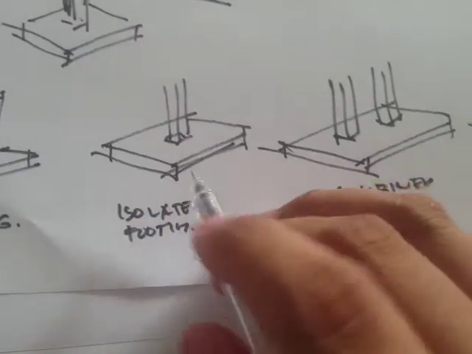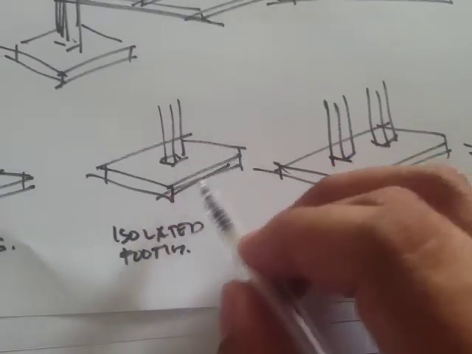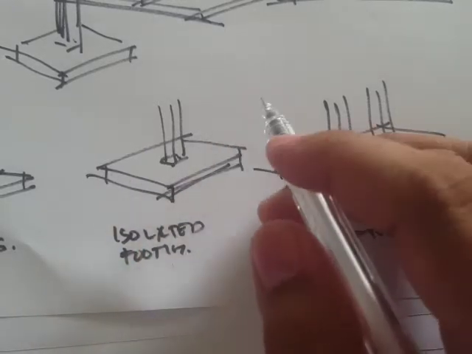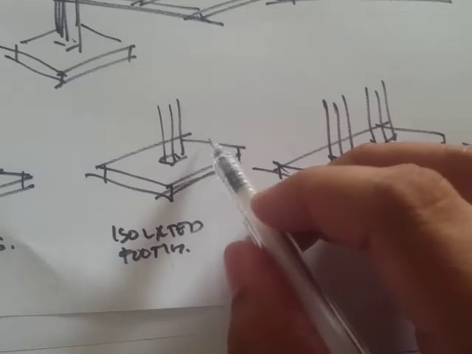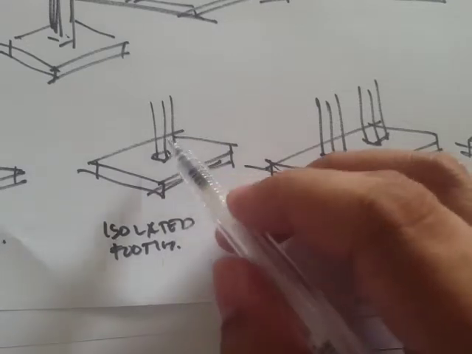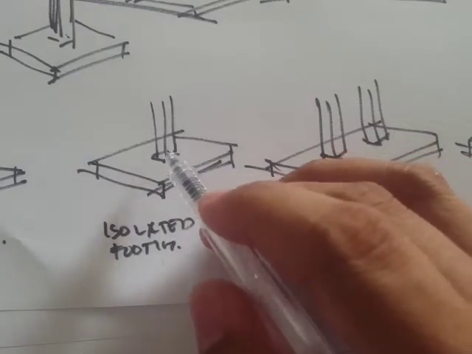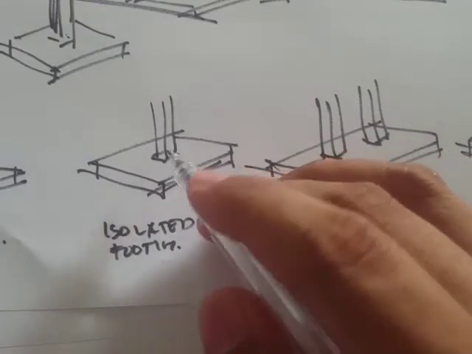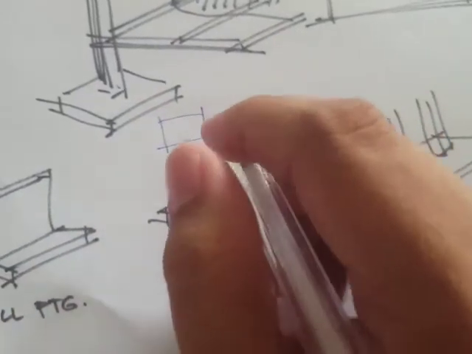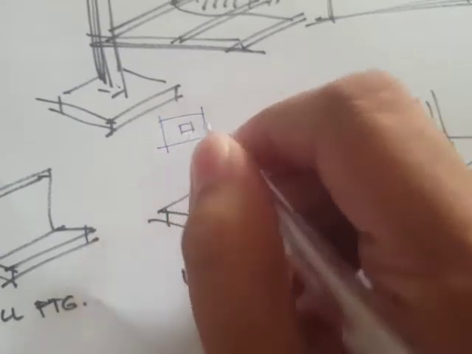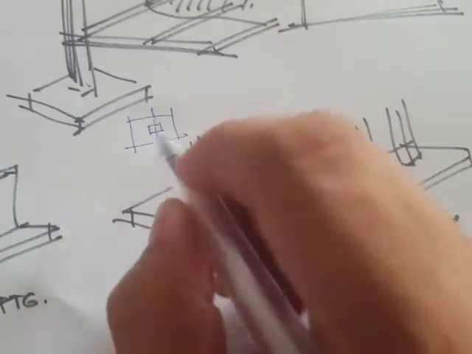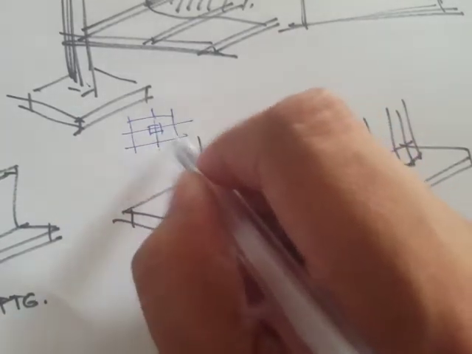For isolated footings, this geometry can be a square or a rectangular cross section. When you say isolated footing, it means that it's supporting only one column. This isolated footing can be loaded in a concentric manner, meaning that the column load is along the centroidal axis.